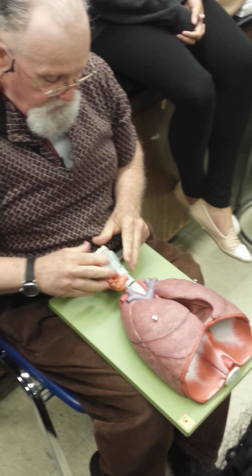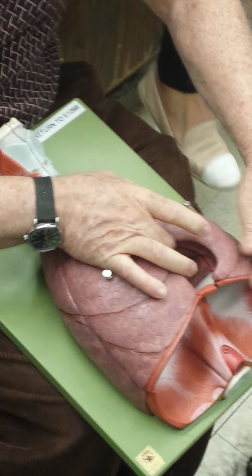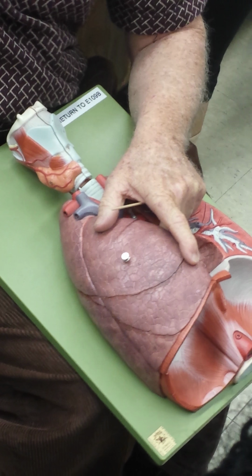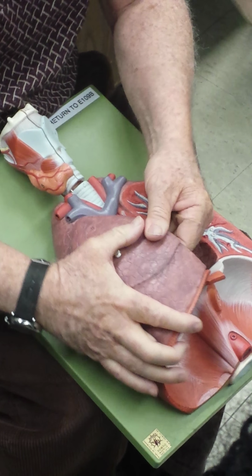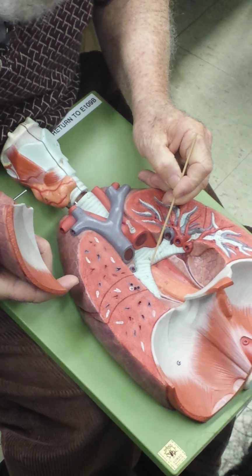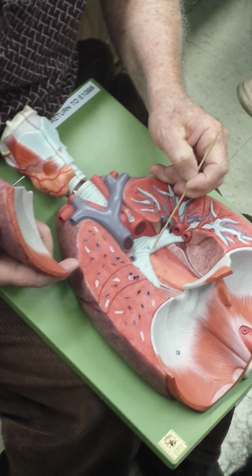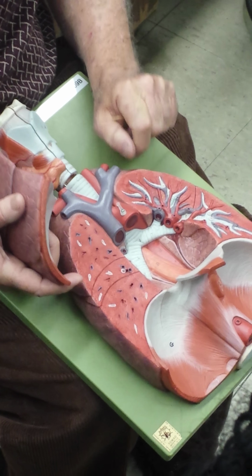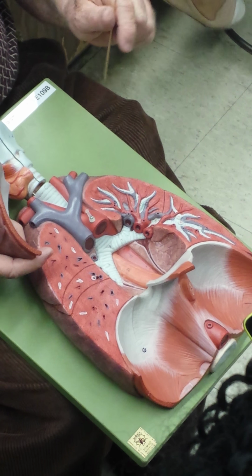Okay, so this is the larynx, and then this is the trachea. And the trachea goes down until you get to this V-shaped structure. This is the end of the trachea. This is where it bifurcates to go to the left and right lung.